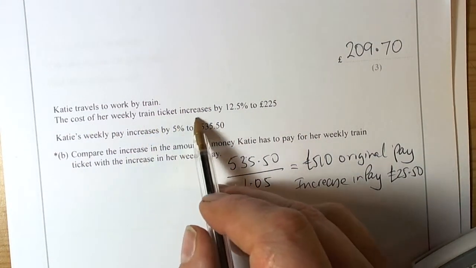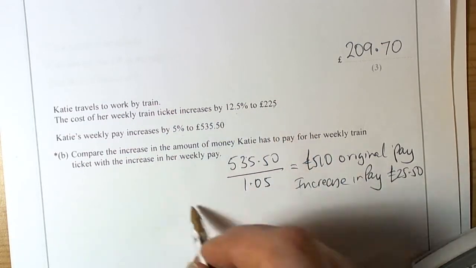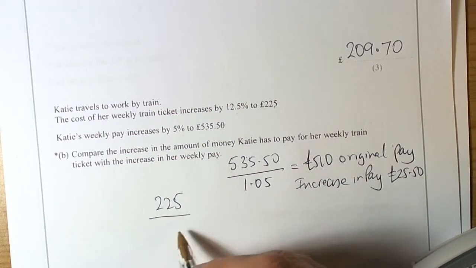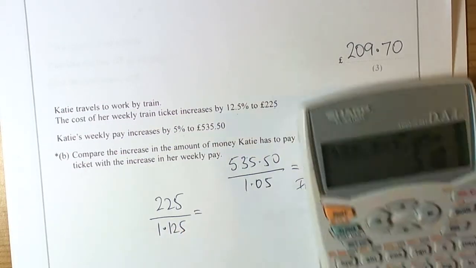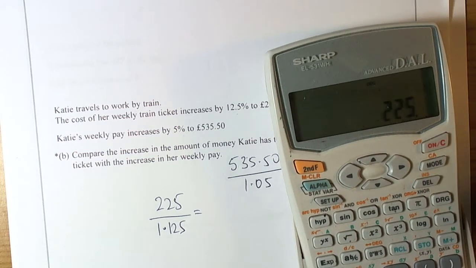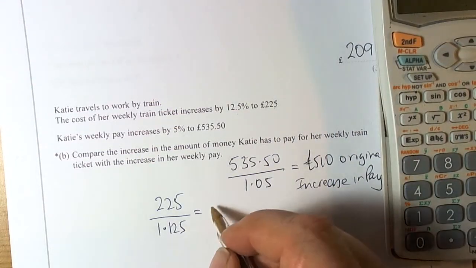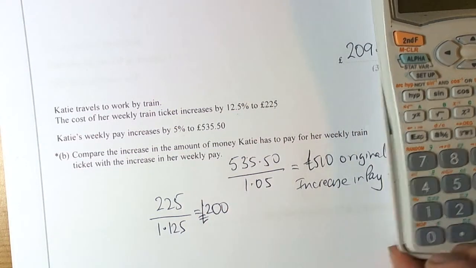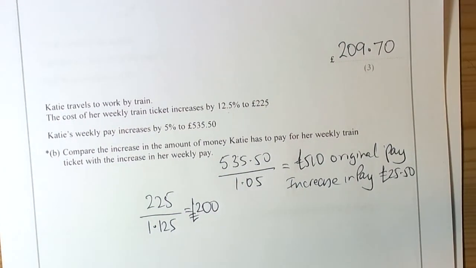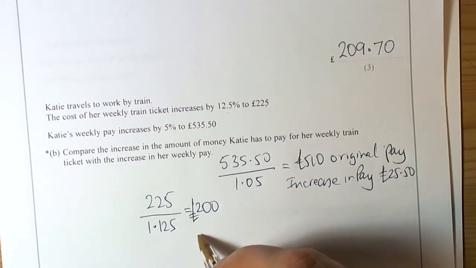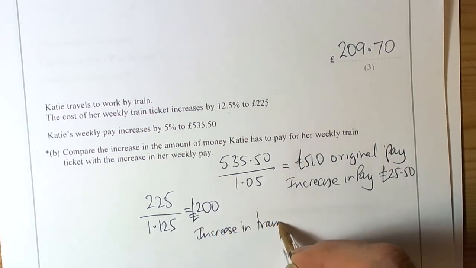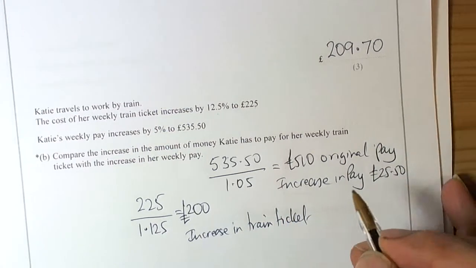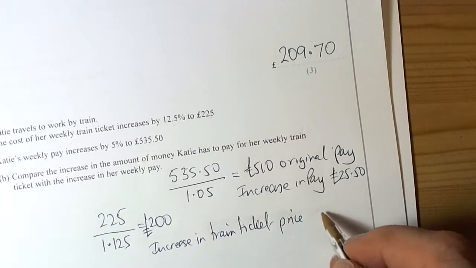So that's the increase in pay, but then we have to think about the train price. So the train ticket increases by 12.5% to £225. So we're going to have to do 225 divided by 1.125 equals £200. So the increase in the train ticket is £25.